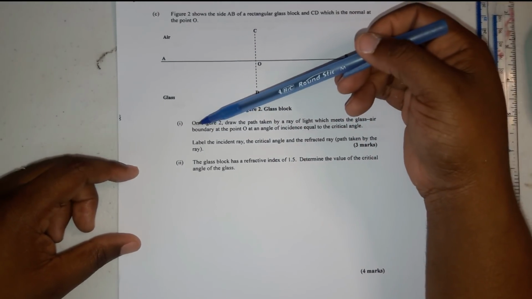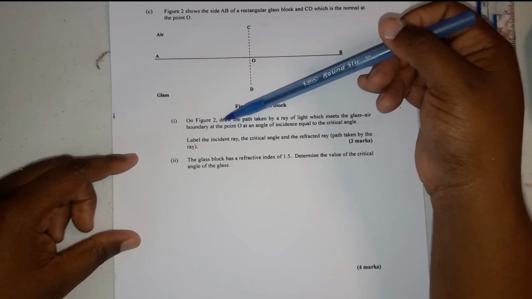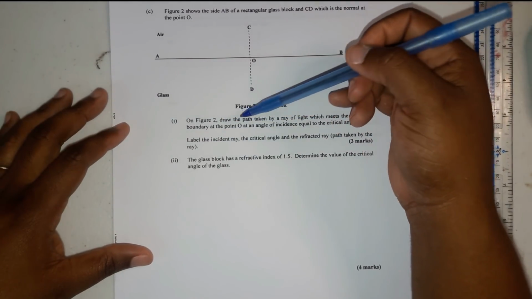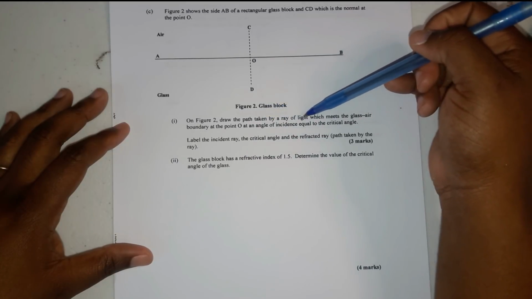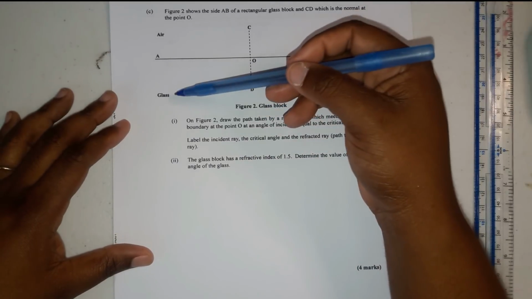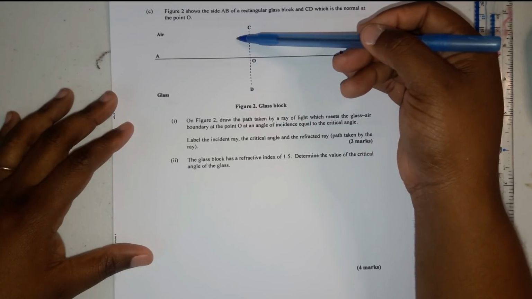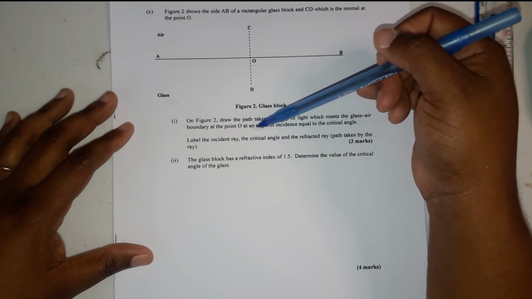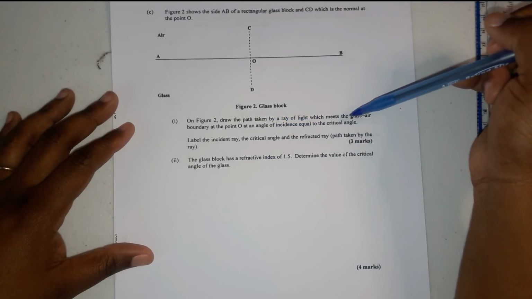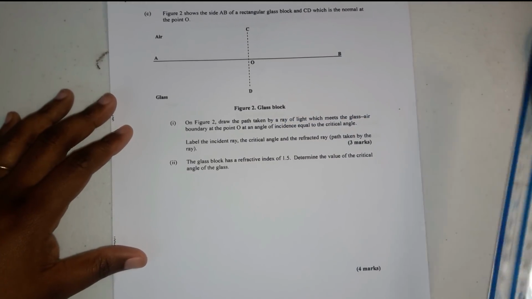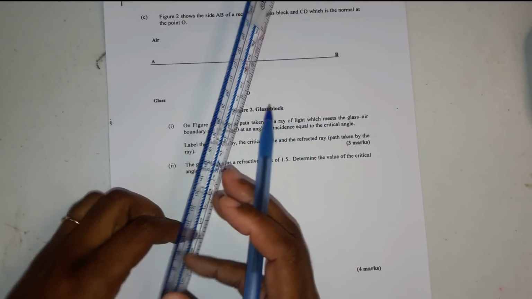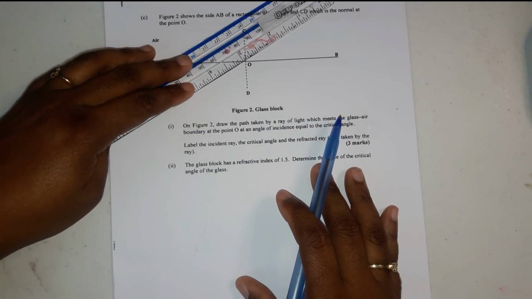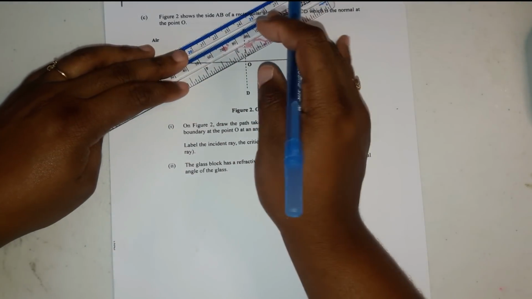Now it says, in figure 2, draw the path taken by a ray of light which meets the glass to air boundary at the point O at an angle of incidence equal to the critical angle. So it's just saying, draw an incident ray that is equal to the critical angle.